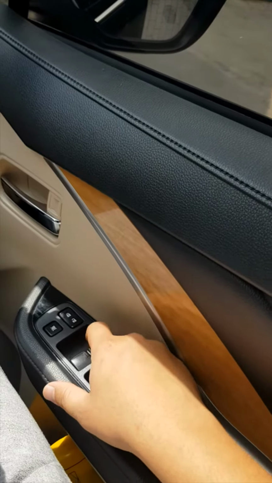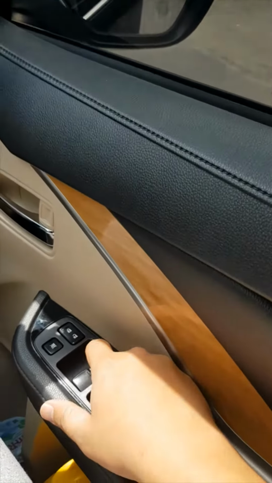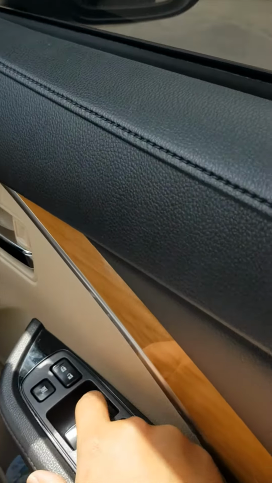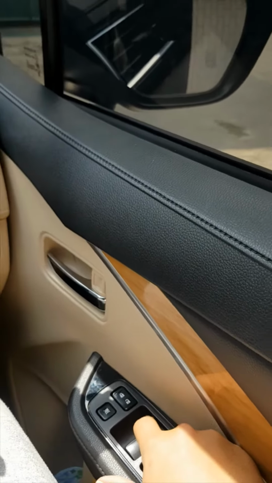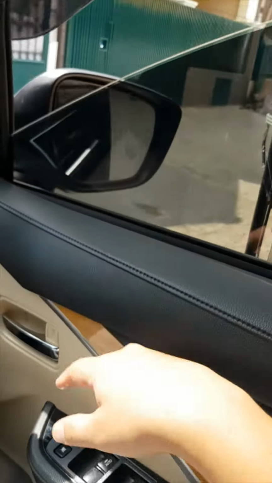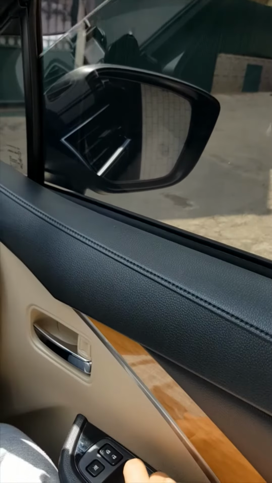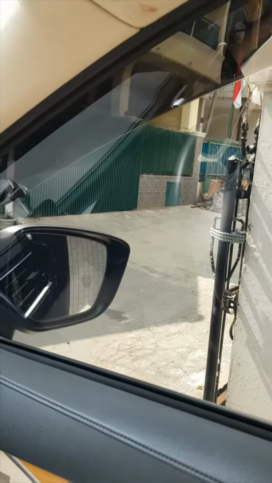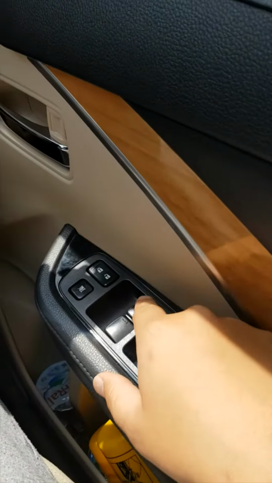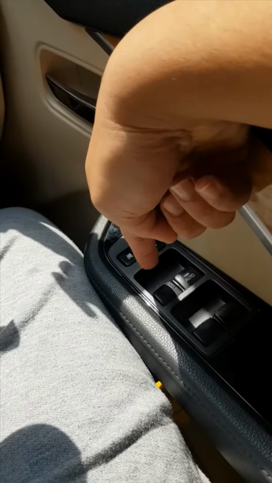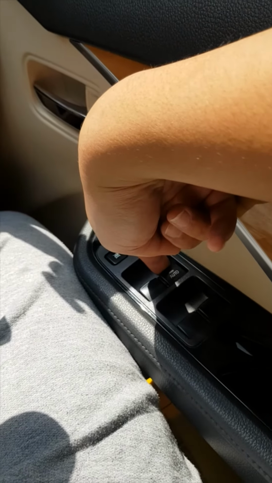And of course, vice versa, if I pull it to the max, it should automatically go up, but it doesn't. I don't know why it happens, but I know the solution: when the window is fully closed, you pull and hold the auto button for around 5 seconds.